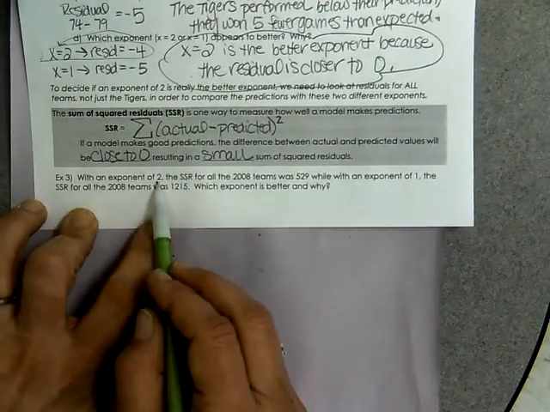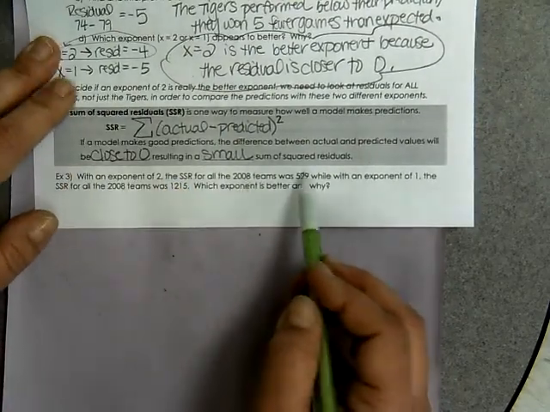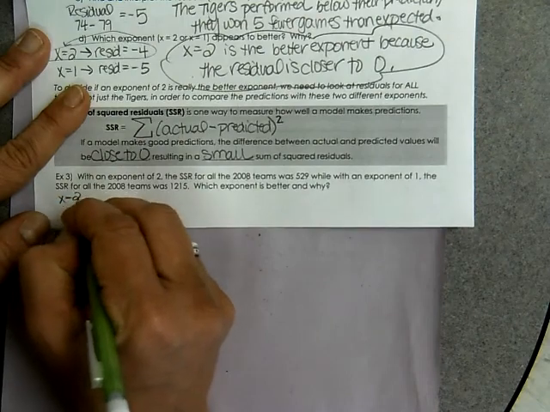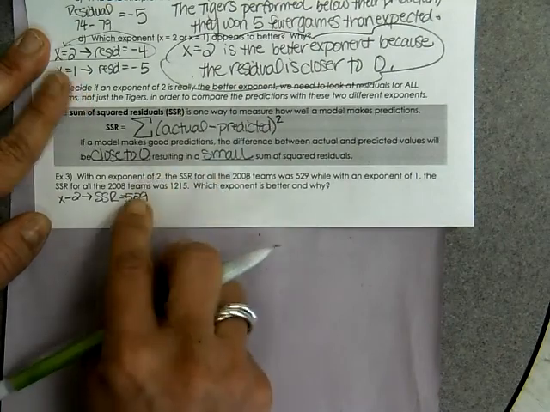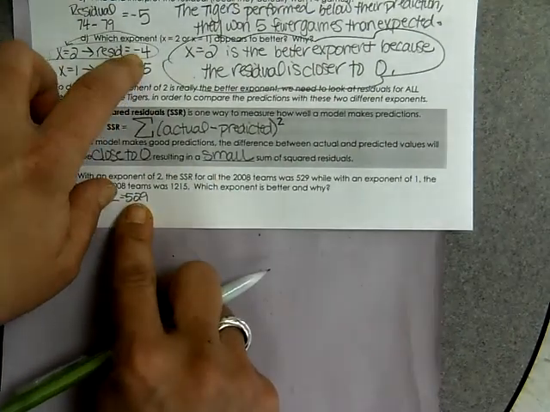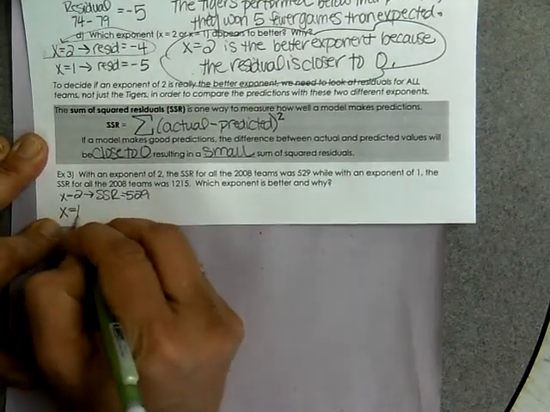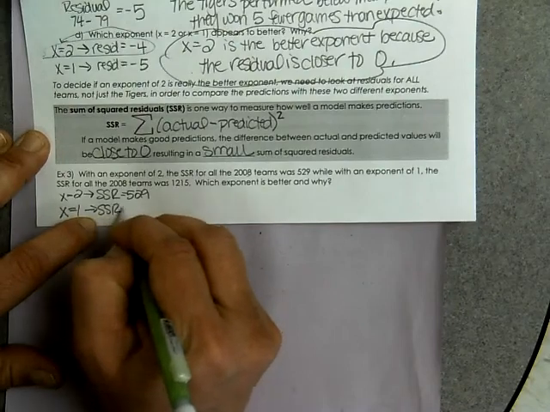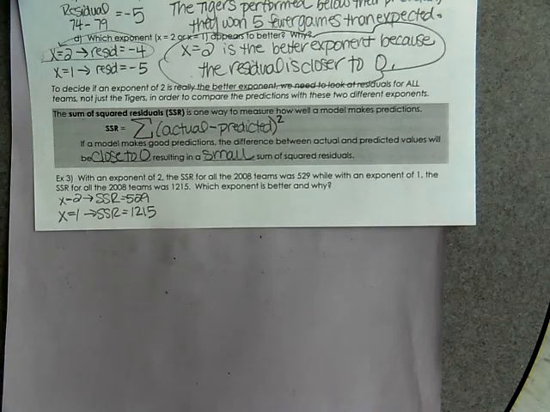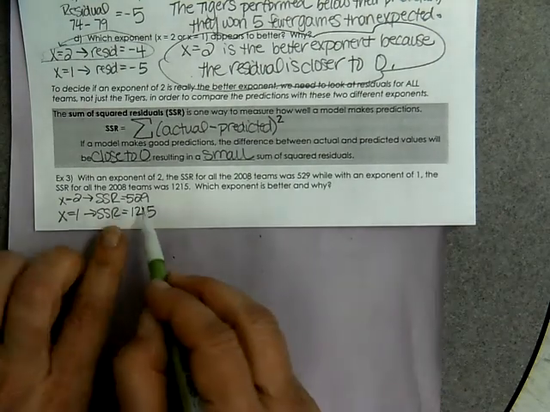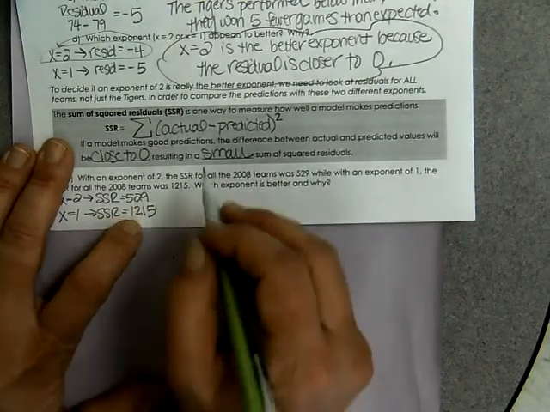So with an exponent of 2, they found the SSR for all the teams in 2008. And they found that that was 529. So x equals 2 gave us an SSR of 529. So that means if you took the residuals, squared them, and added them all up, you would get 529 with an exponent of 2. With an exponent of 1, the SSR for all teams was 1,215. Which exponent is better and why? And again, here we can see that this indicates much closer predictions because our SSR was smaller.